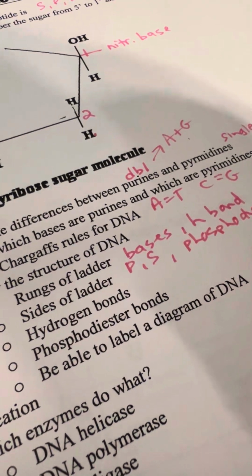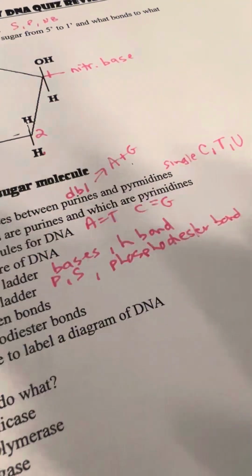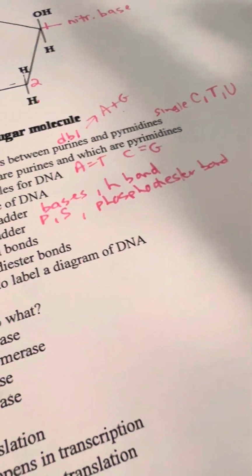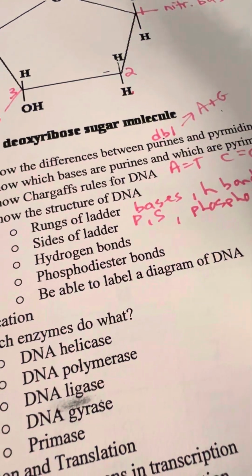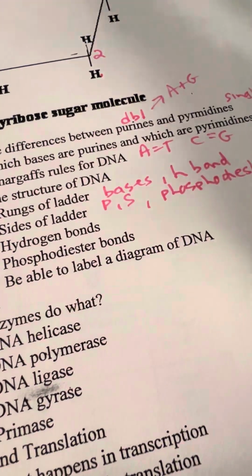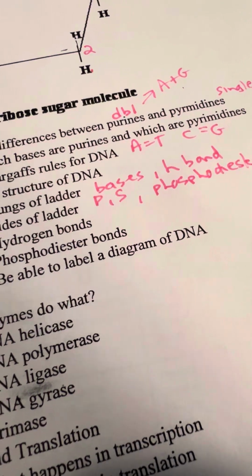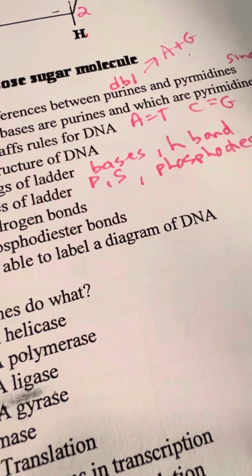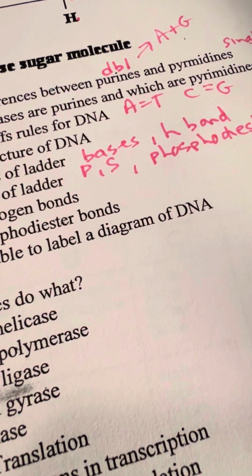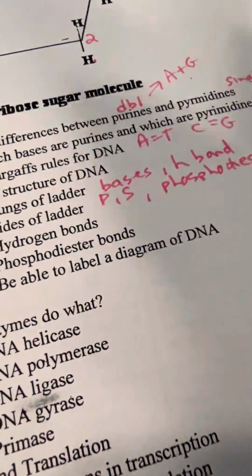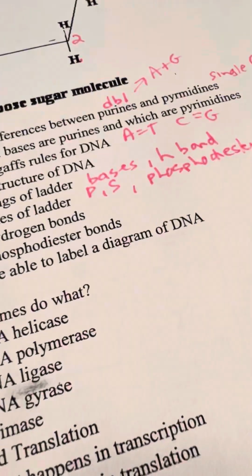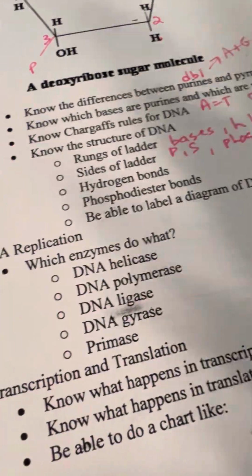That's a covalent bond, super strong compared to the hydrogen bond, which is weak. Be able to label a diagram of DNA. I'm not positive if you have a word bank or not, so just be able to label it regardless.